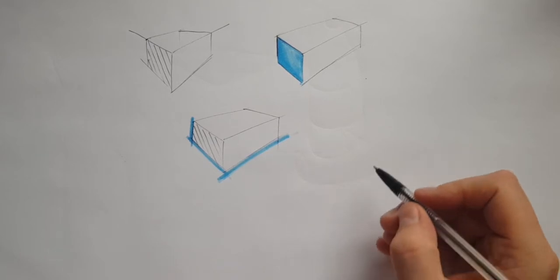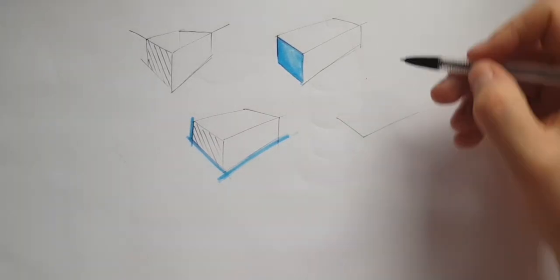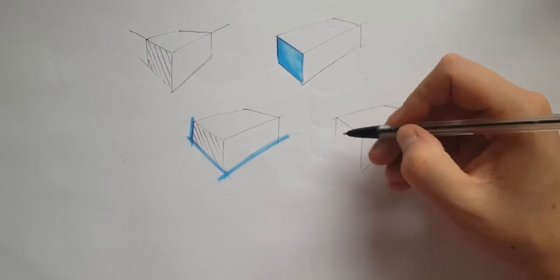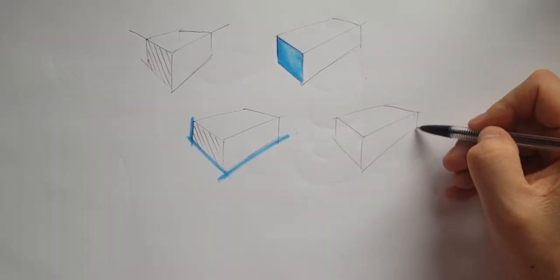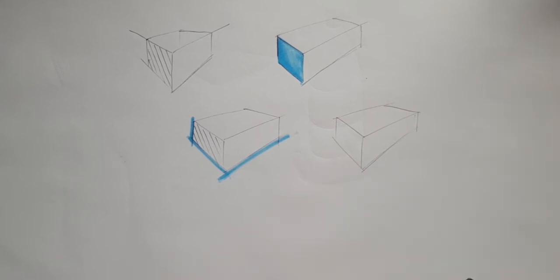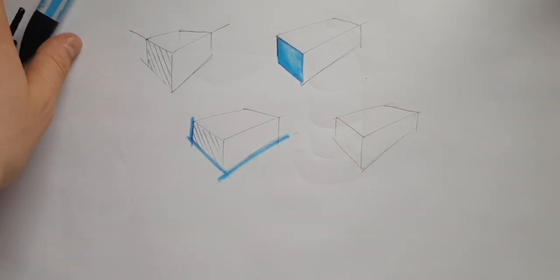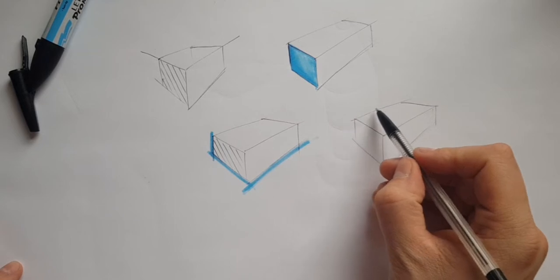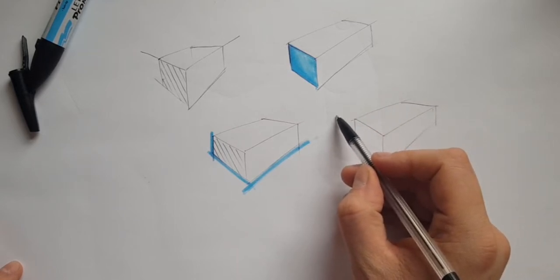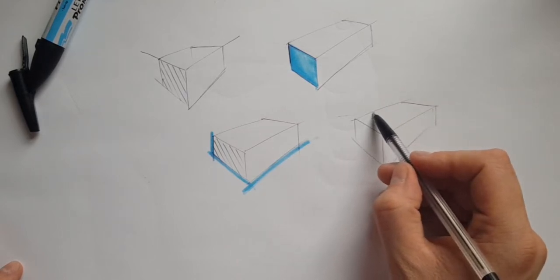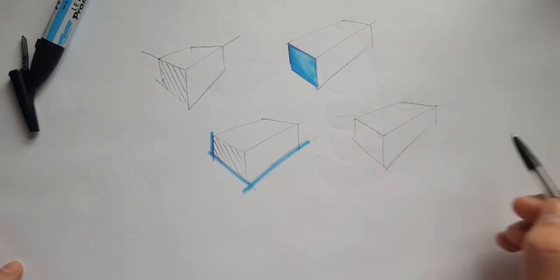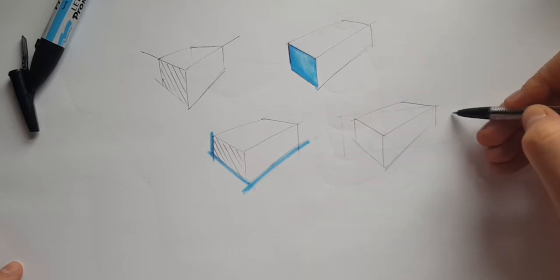Another way to bring depth is having a back plate to it. So there's my ruler. Don't know where my ruler's gone. It's useful to have a straight line. Just a rectangle going over the back.